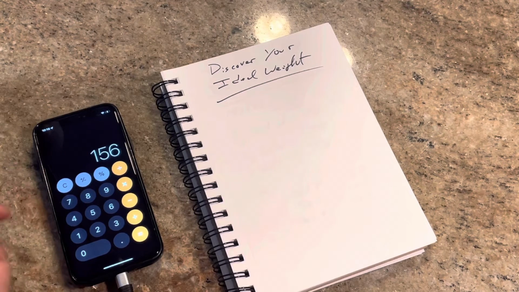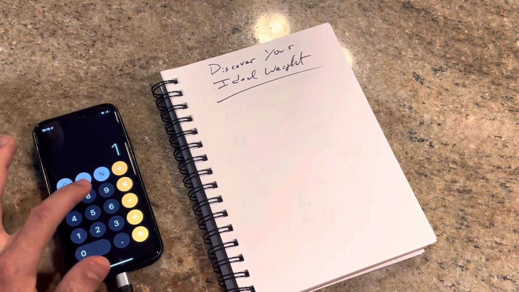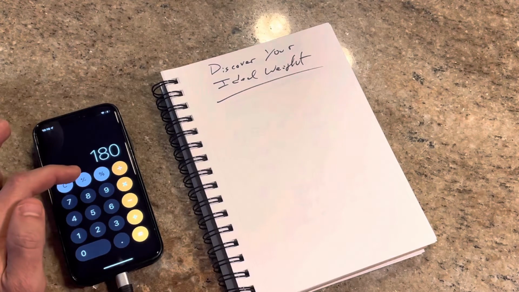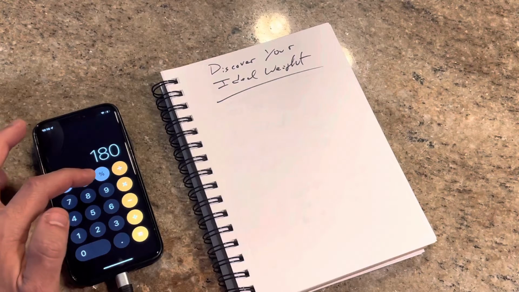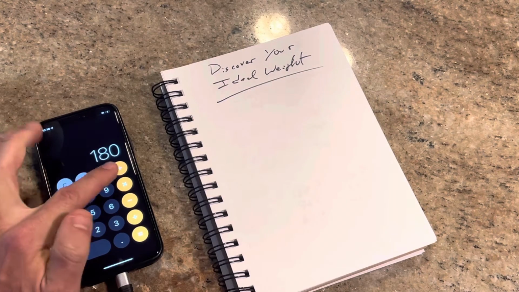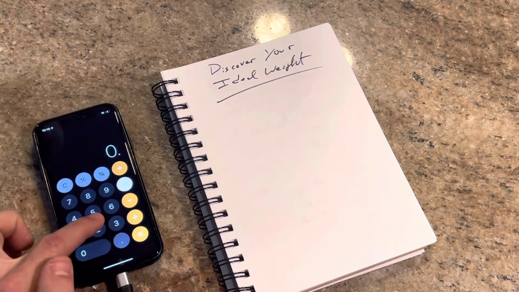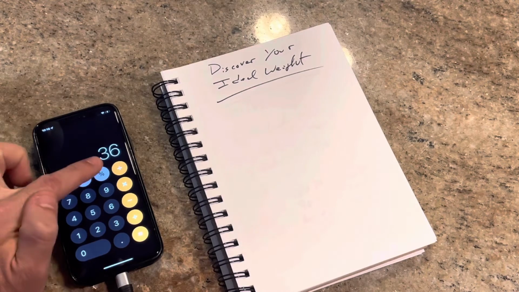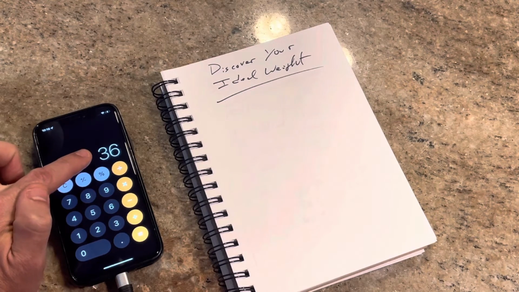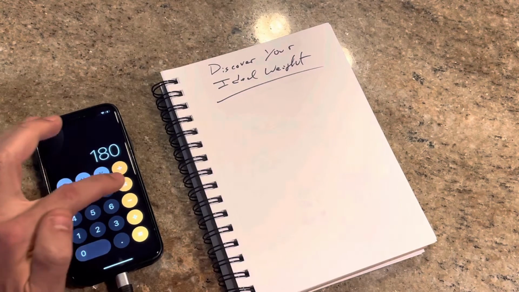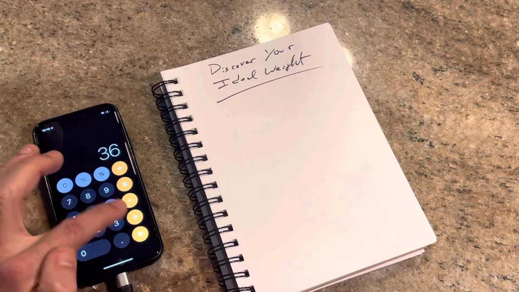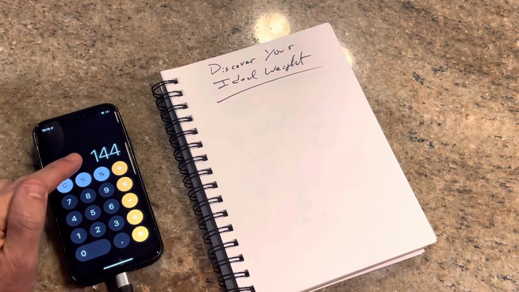So let's just say you currently weigh 180 pounds, and then you think you have a 20% body fat percentage. So take your current weight, times that by 0.20, and that's 36 pounds to lose. That's telling you how much you need to lose. So then you take your 180, minus 36, and your ideal weight is around 144 pounds.